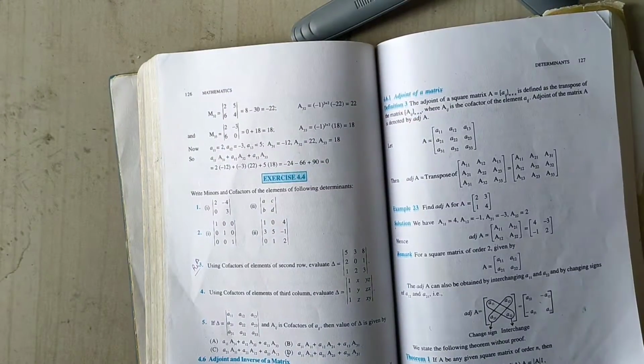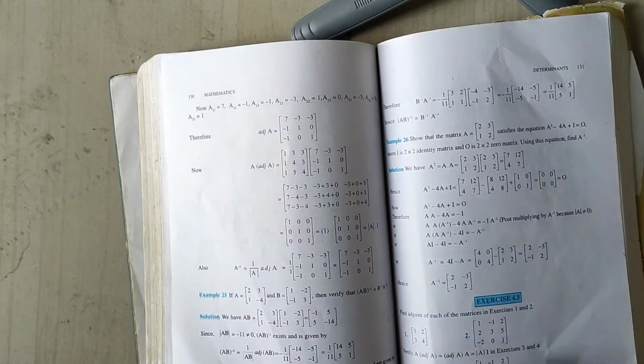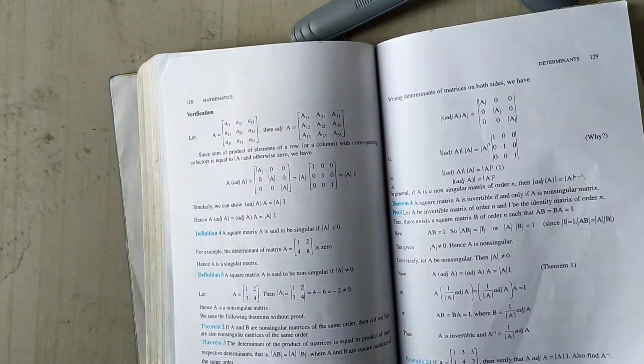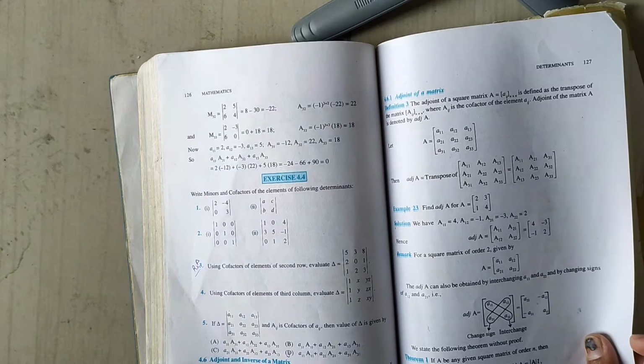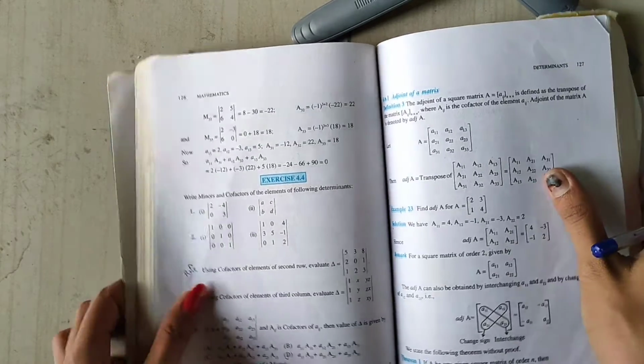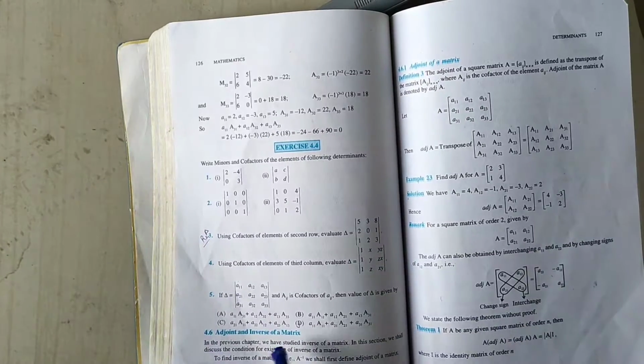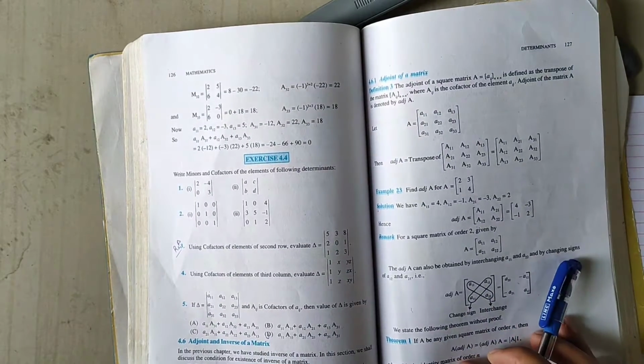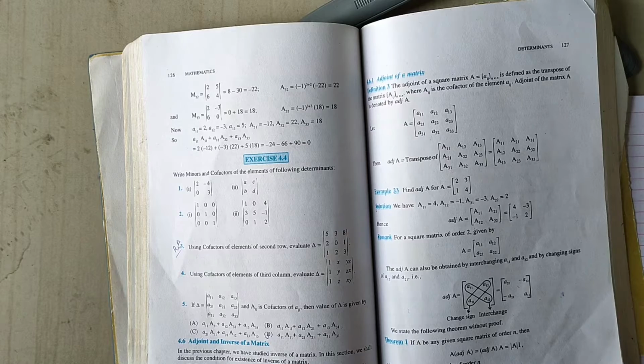Good morning, students. So today we will do the 4.5 exercise of determinant, which is based on adjoint and inverse of matrix. Okay, so today we will do adjoint and inverse of matrix. How we can find the adjoint of matrix, I will tell you in this exercise.